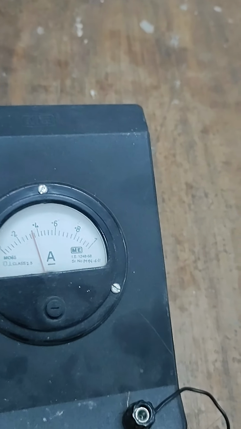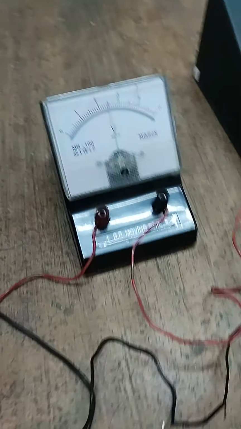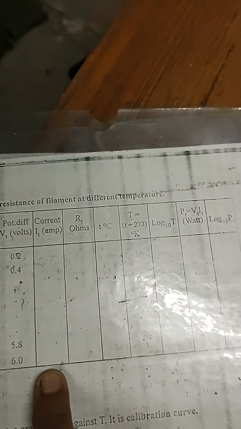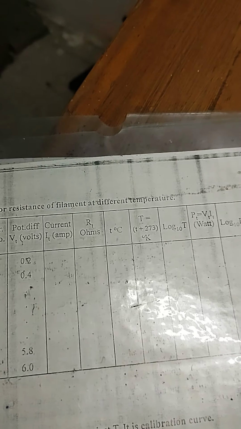You have to calibrate it, so it is below 0.4. So this is how you will take the readings in steps of 0.2, 0.3, 0.4 and so on, and you will note down the respective current in this column.